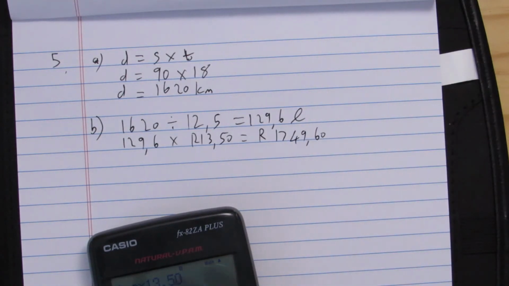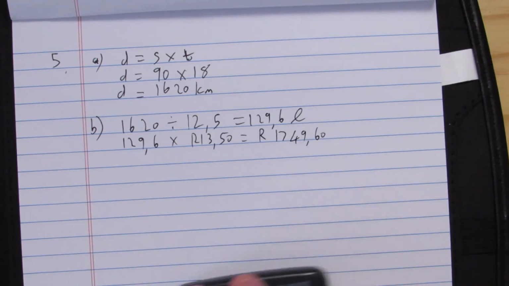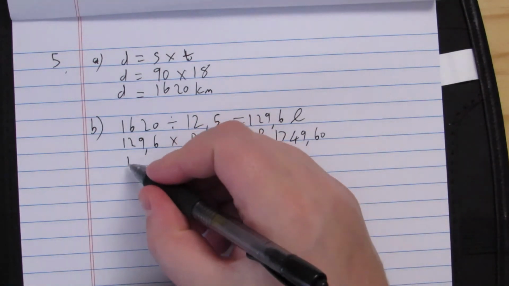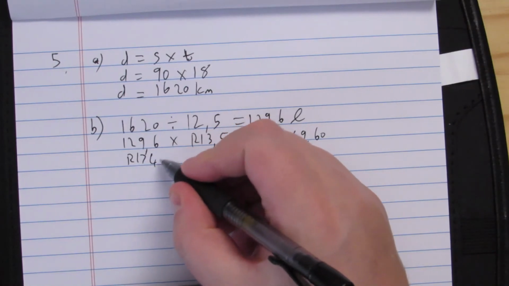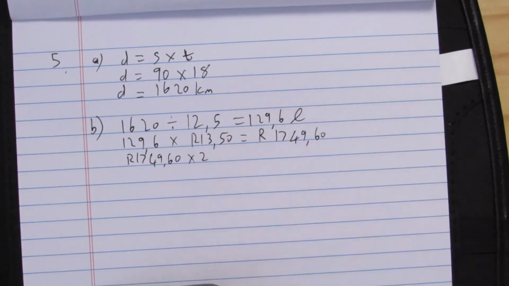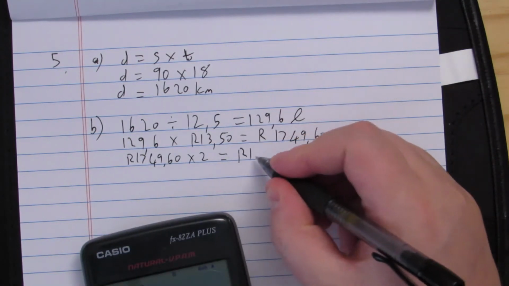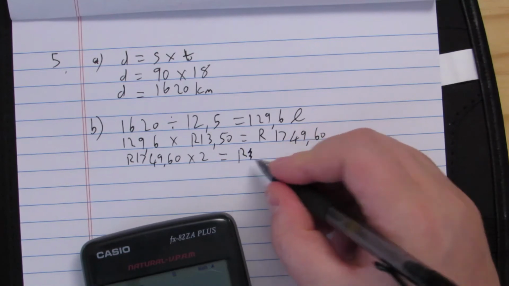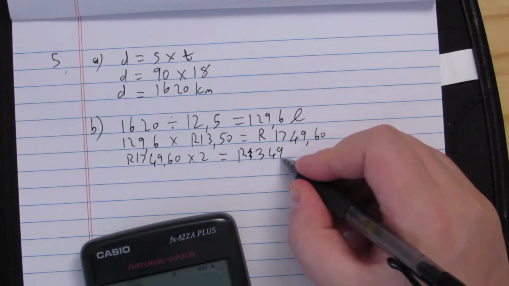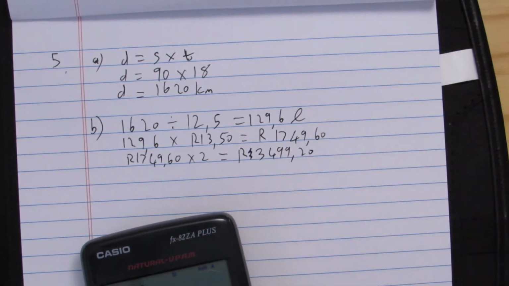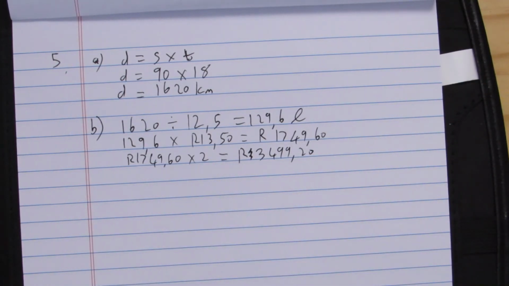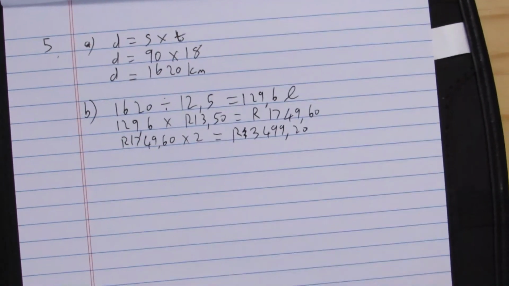But remember, they asked for him to get back to his house, so we need to double that amount. We multiply it by 2 because he needs to do the return journey as well. So just double that up and we get a total cost of 3,499 Rand and 20 cents for his travels. Fantastic. Now number 6, very last question here.